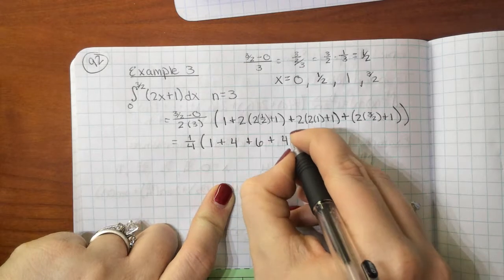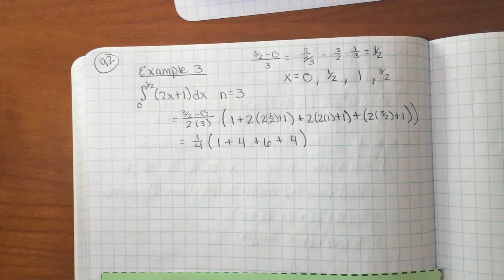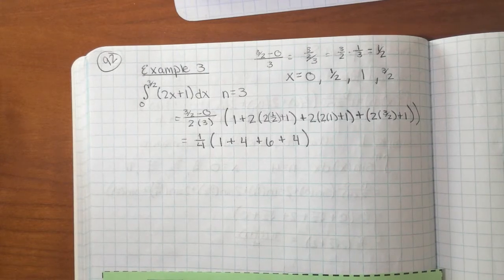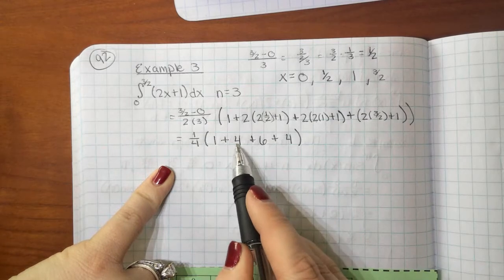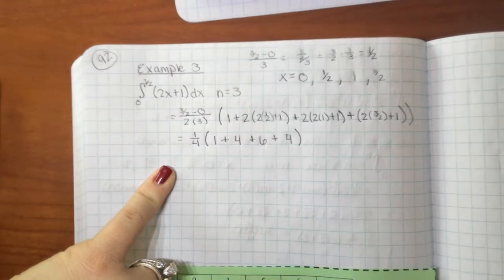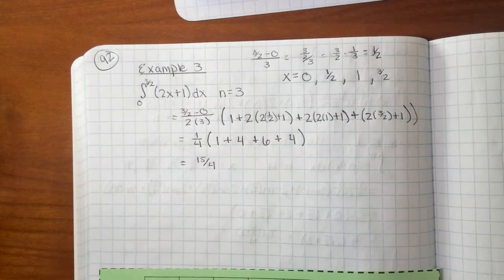Remember, don't double it. That's the biggest mistake I see, is you guys like to double the last one for some reason. I see it happen a lot. Don't do it. Alright, so 1 plus 4 plus 6 plus 4 is 15 over, and we are done.